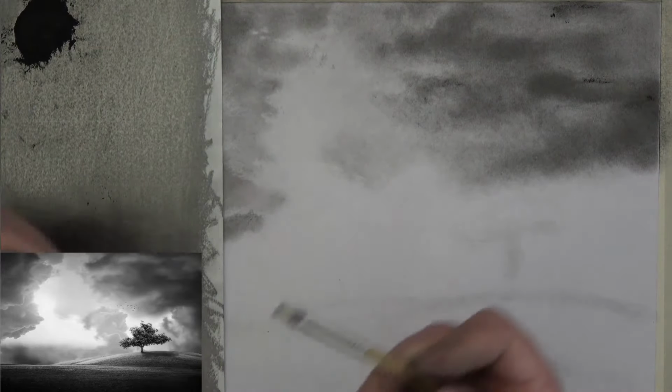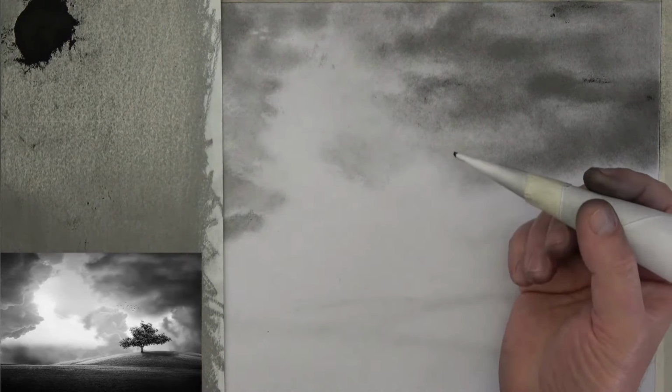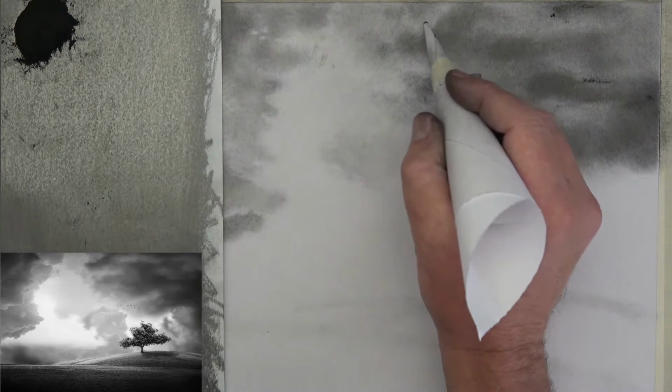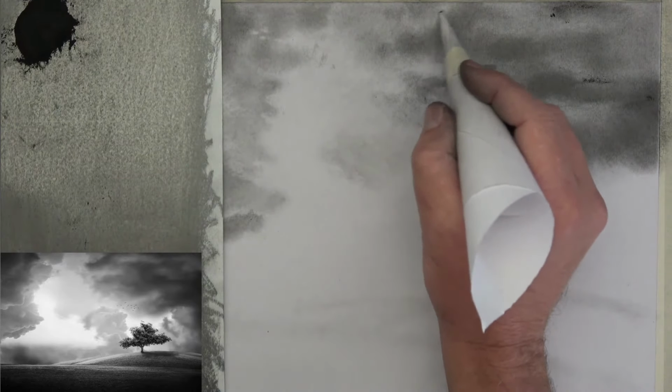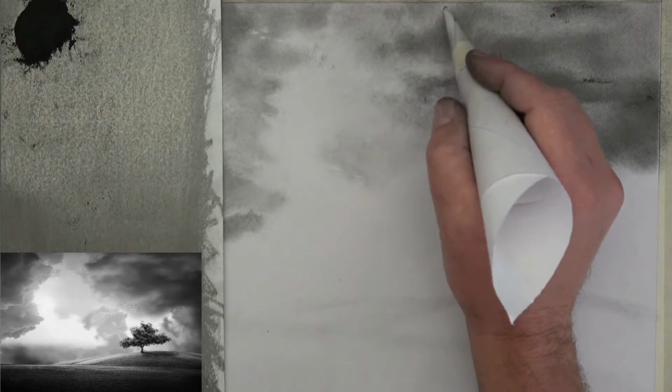Right, so now I'm also going to just get, you can take this, or even better, you know what? Even better, instead of using your brush, you can now use your blending stump and just move some of this graphite into there just to adjust that tonal value to get it right.